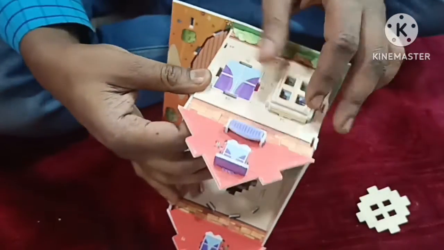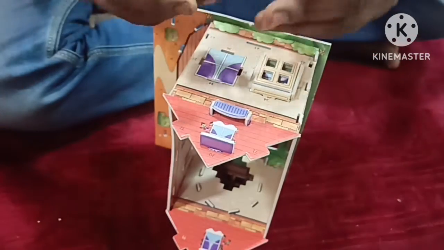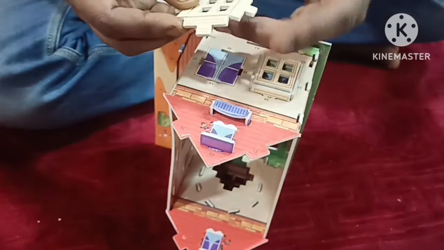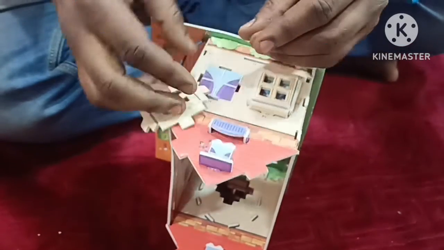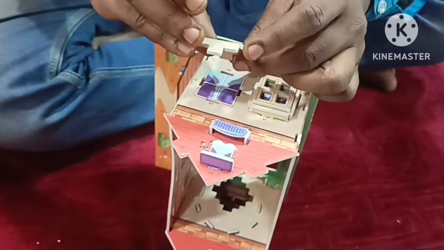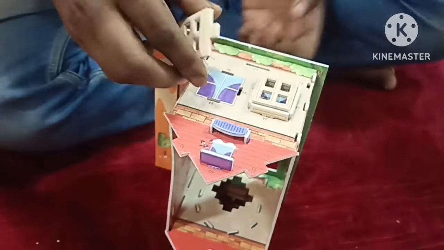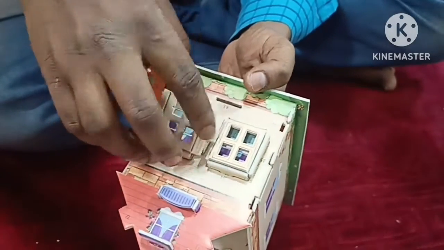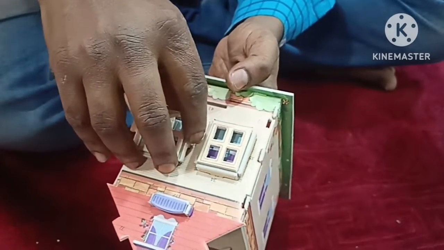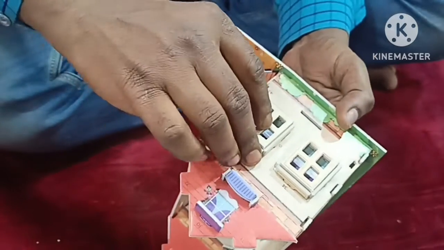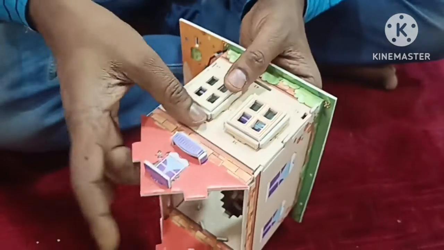This will look like this also, 34, 35, 36, 37.